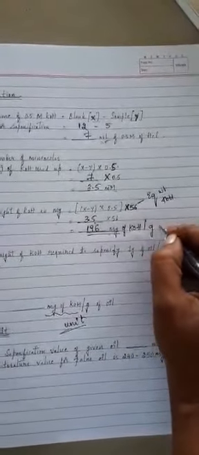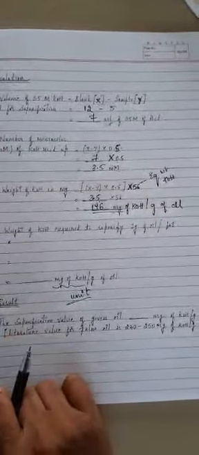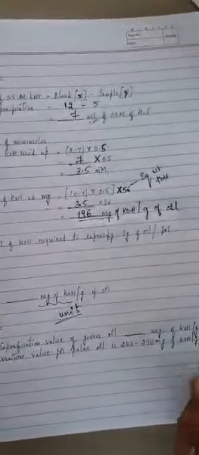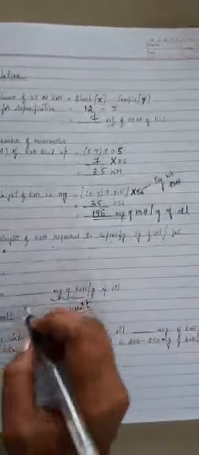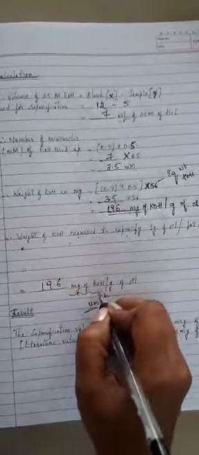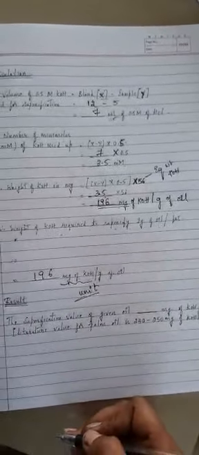196 milligram of KOH per gram of oil. Fine. So you can report it finally. Therefore, the amount of KOH required to saponify 1 gram of oil or fat is equal to 196 milligram of KOH per gram of oil.